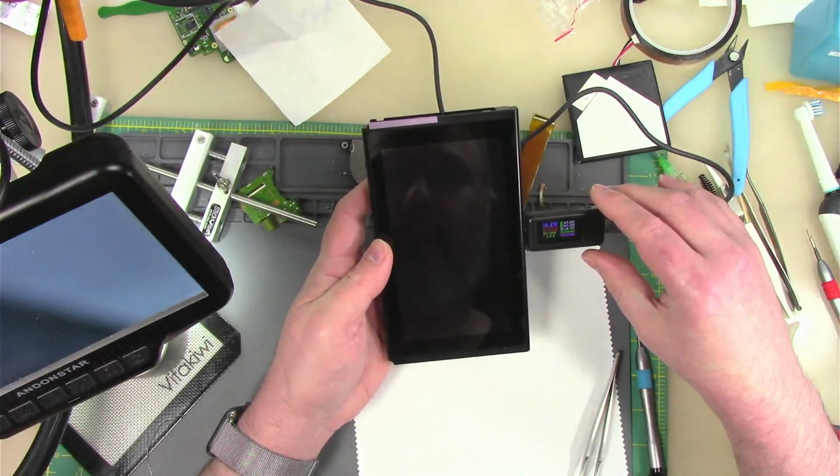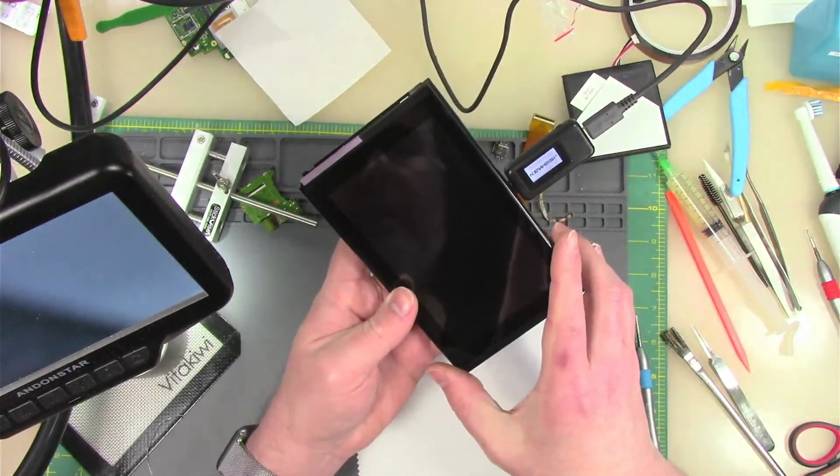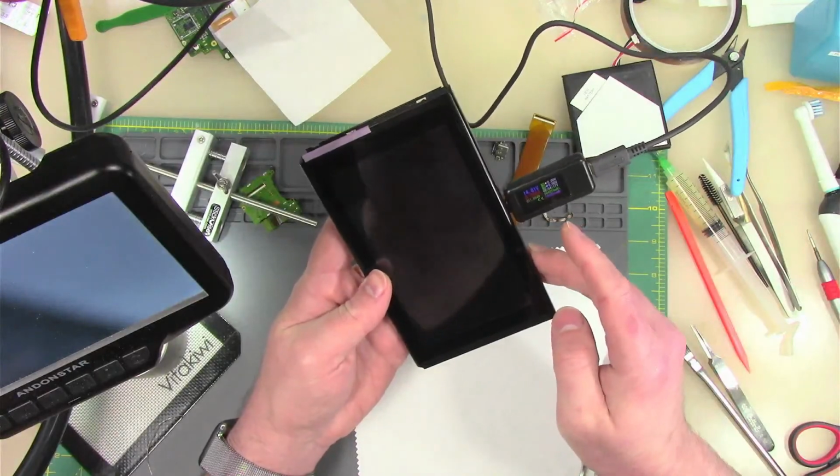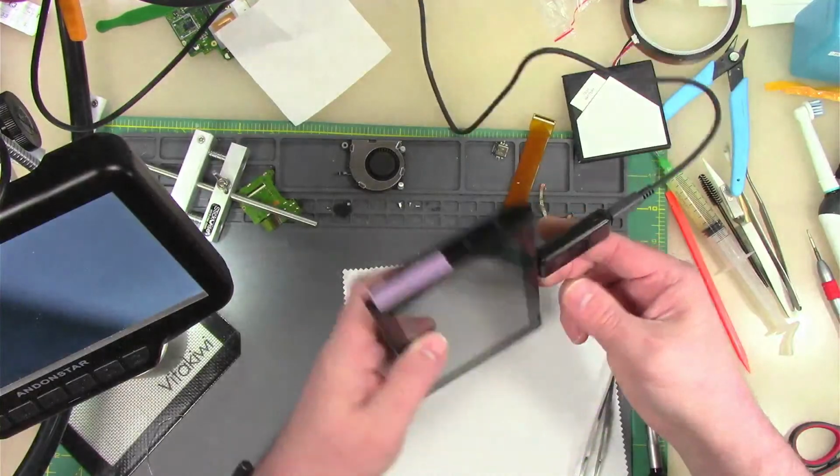No, we don't have image. Still no image. Oh, we have boot, though. It definitely just booted, and the backlight's on.